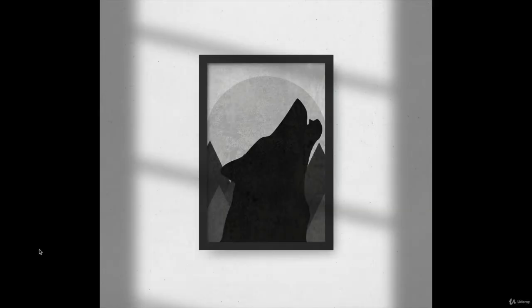Hello and welcome to our wall art section. Today we are going to be creating this wolf wall art, and there are a few things that are happening within this design. Now, while I study design and I know a lot about design, the trends within graphic design and visual design are always changing.